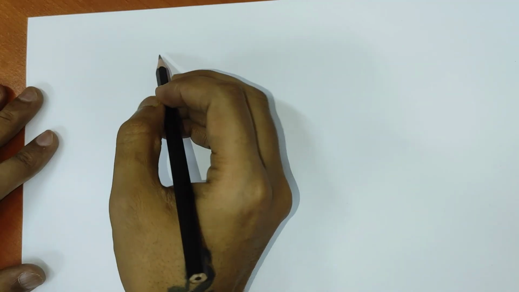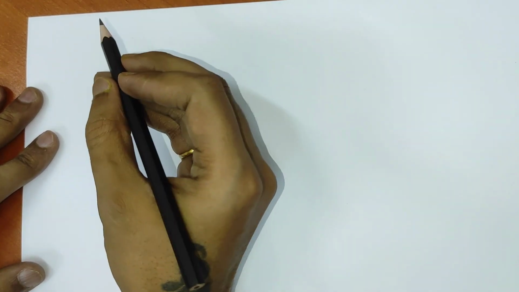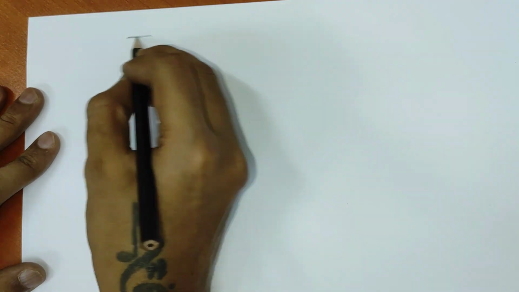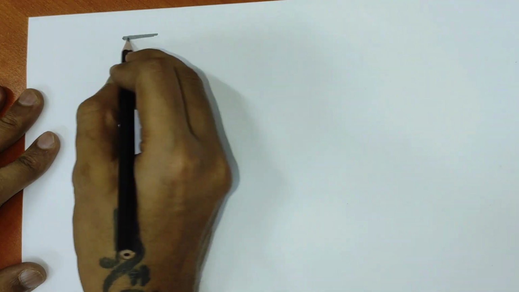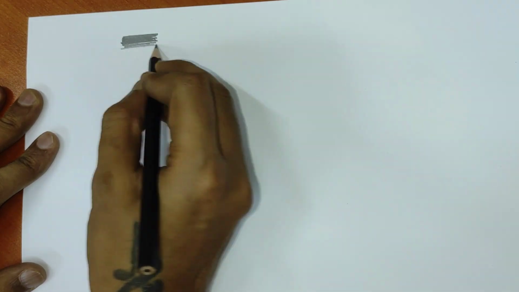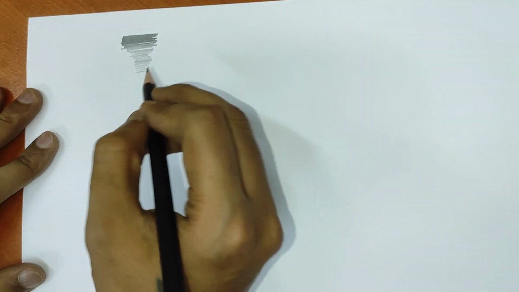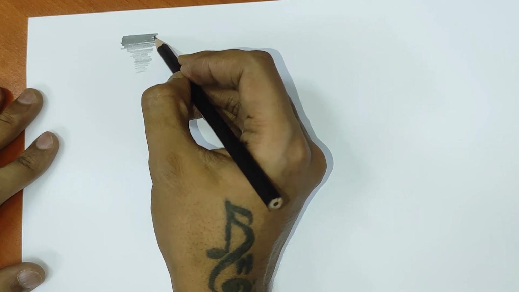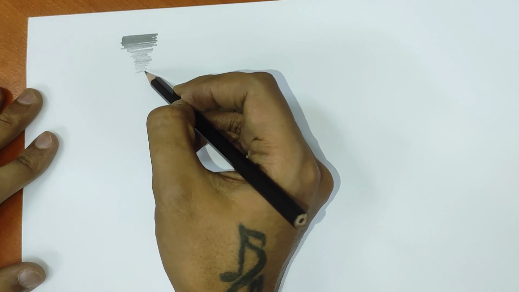For pressure control, our first exercise is: take your pencil. You can take 2B. First you make deep to light. Okay, so here I have given more pressure to make it dark, and when it's light I reduce my pressure with my pencil.